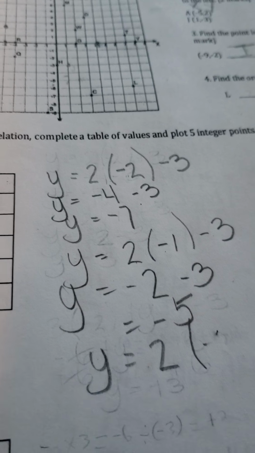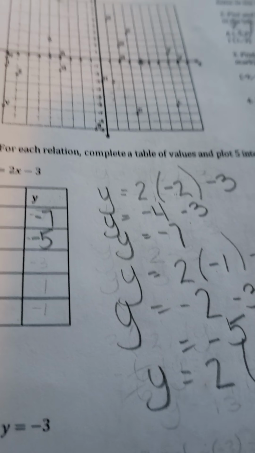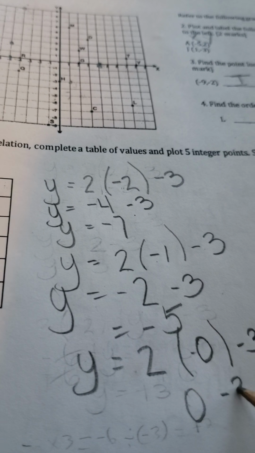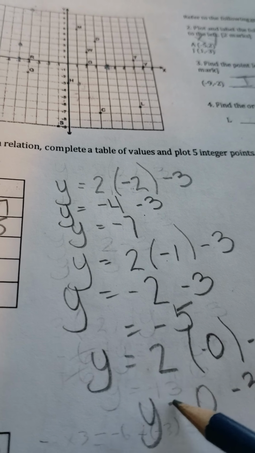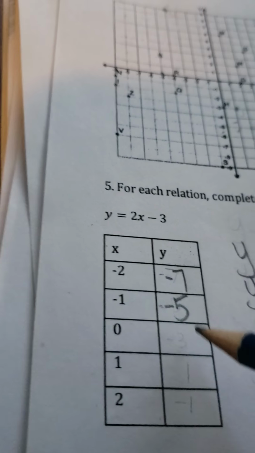Let me erase that. 2 and 0 and negative 3. Okay, so 2 times 0 is 0, negative 3. So y is equal to negative 3. So let's put negative 3 in here.